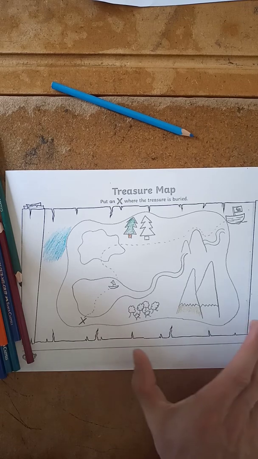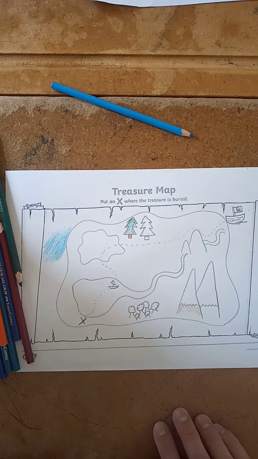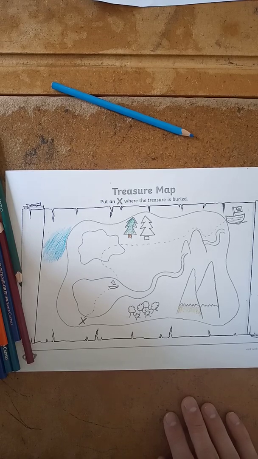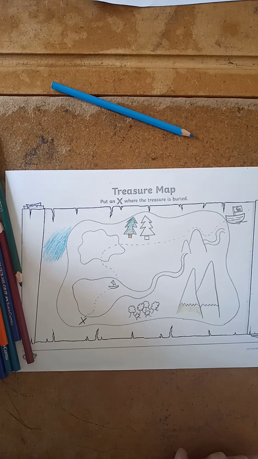Now this is a very simple treasure map. You can make it look as pretty as you want. And on Thursday's lesson, I'm going to show you how to really advance your map. Okay, we're going to use a grid, and you'll be able to draw coordinates and tell people exactly how to get there. But for today's map, just be as creative and as careful with your drawings as you can.